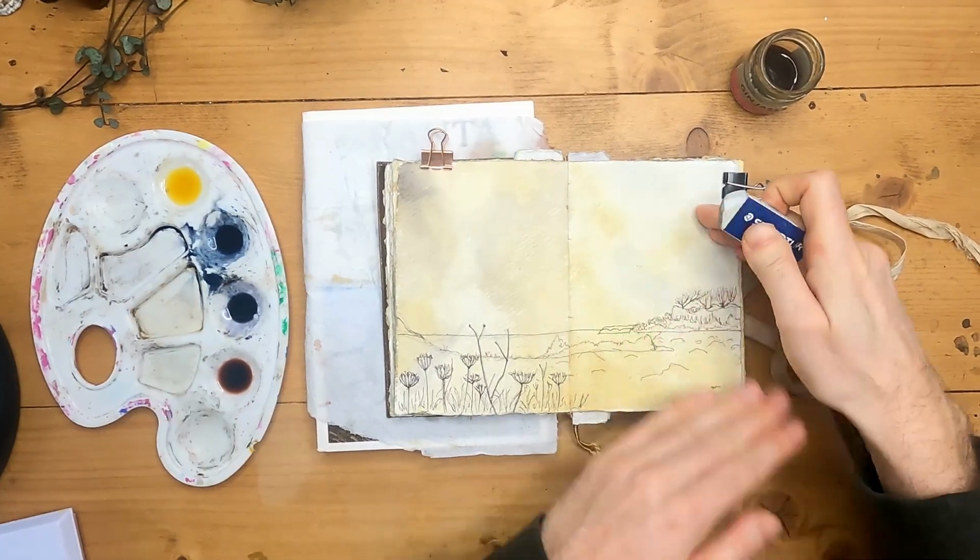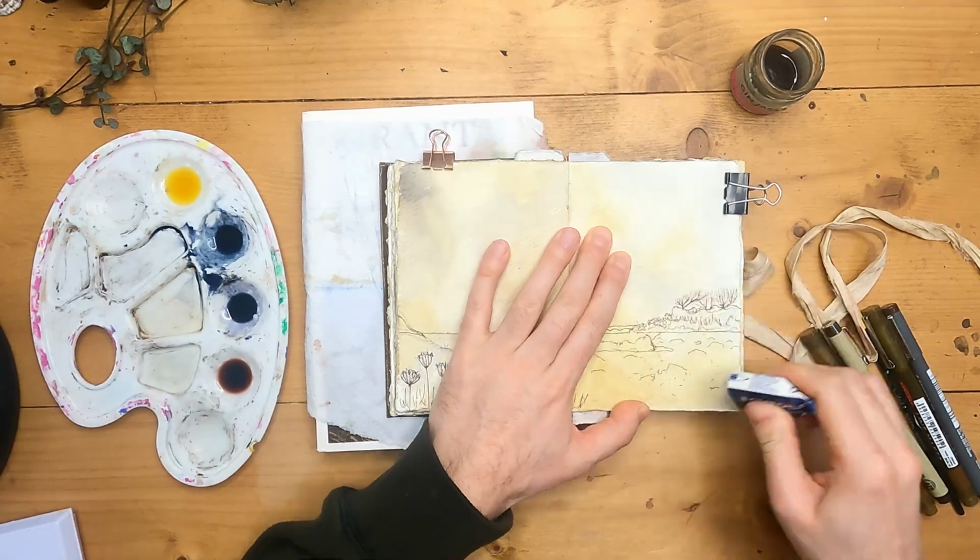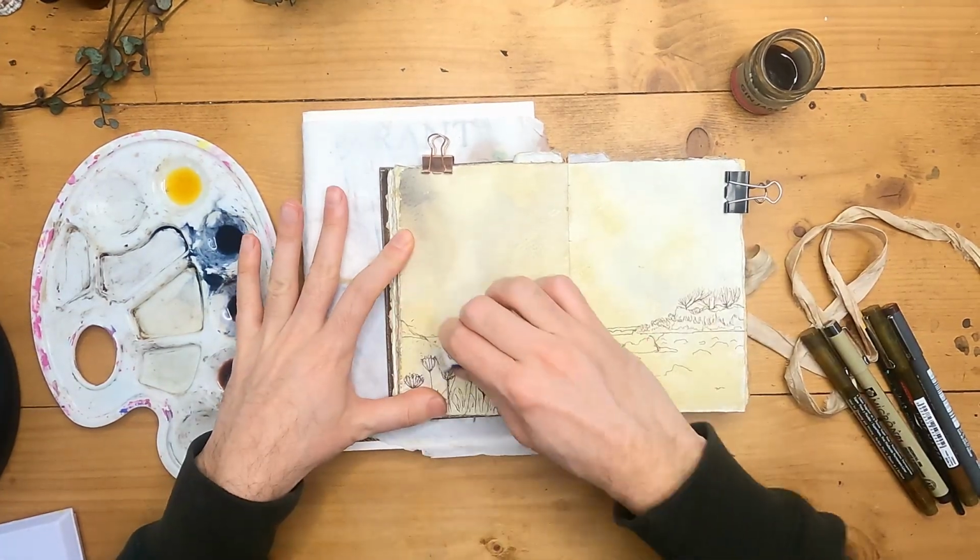Just removing all of those pencil marks now they're no longer needed. I'm quite happy with my lines as they are.